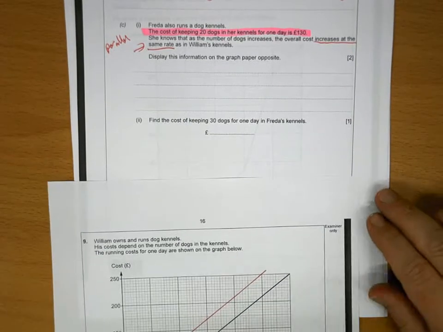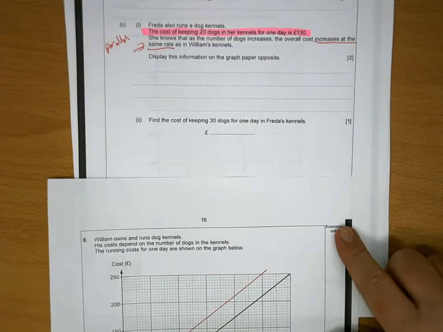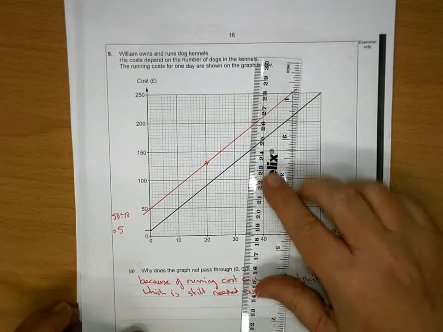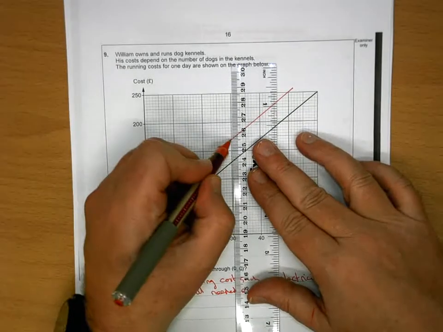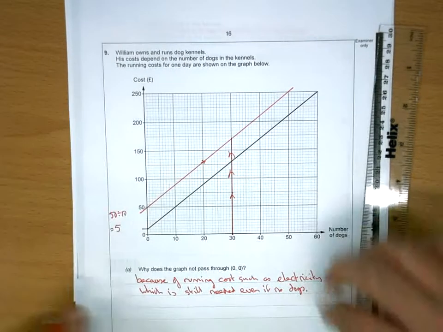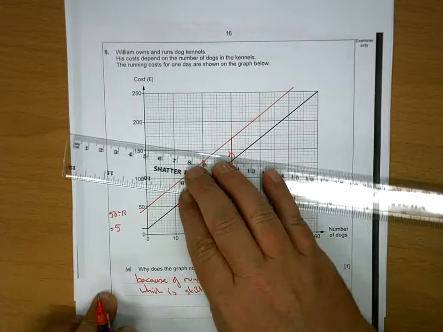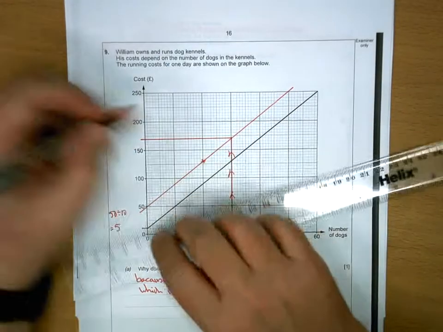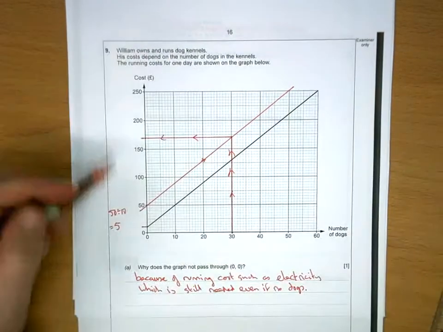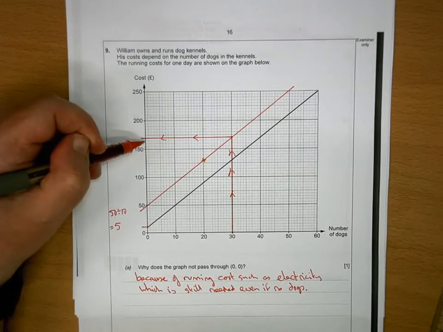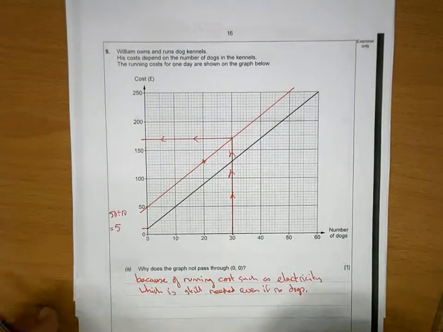And then part 2, find the cost of keeping 30 dogs for 1 day in Frida's kennels. So 30 dogs. Read up my graph and read across. So 150, 155, 160, 165, 170.